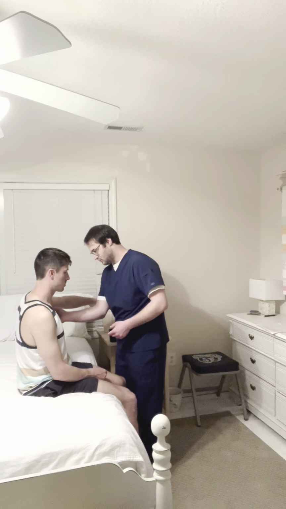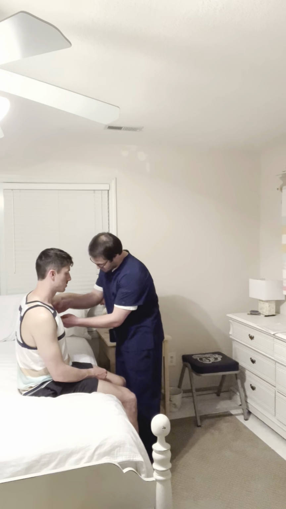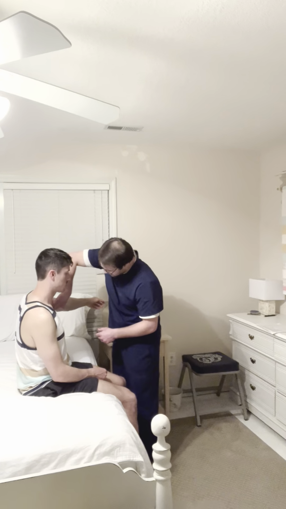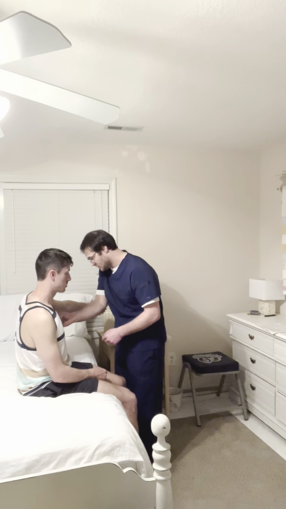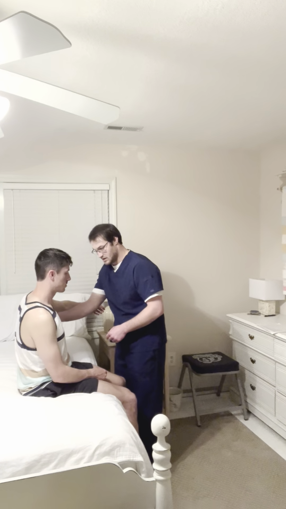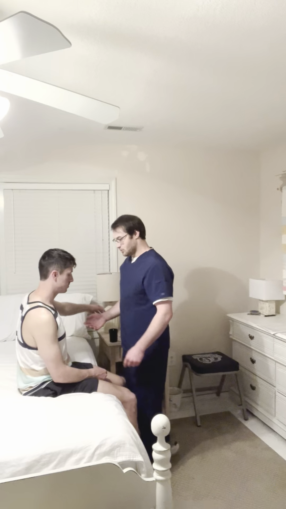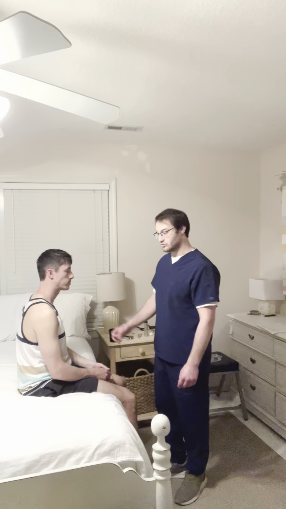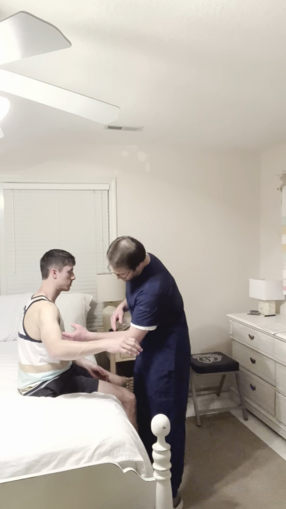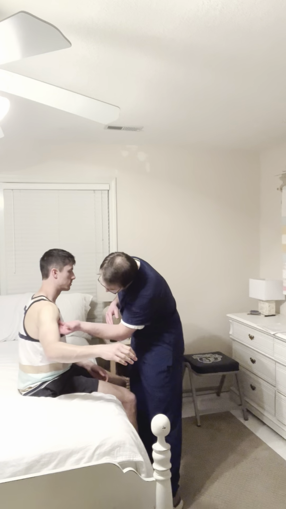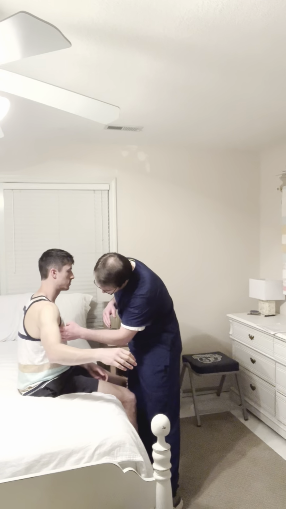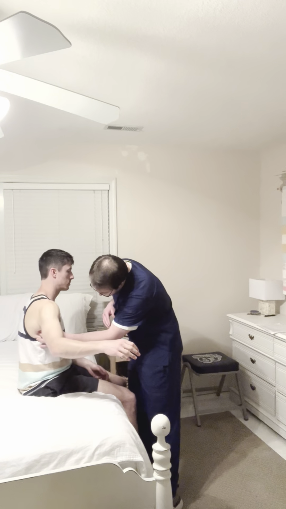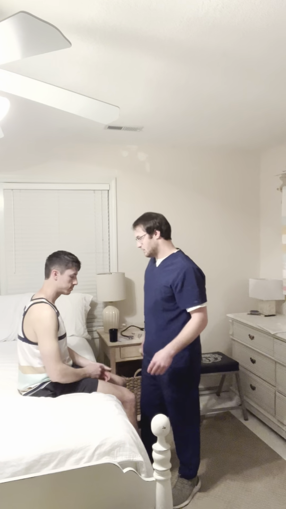So I'm going to assess your central, your lateral, your pectoral, and your subscapular. Any pain or tenderness there? No. No pain or tenderness noted, and no lymph nodes were palpable in that arm. Again, we're going to assess your central, your lateral, your pectoral, and your subscapular. Any pain or tenderness noted in that? No.